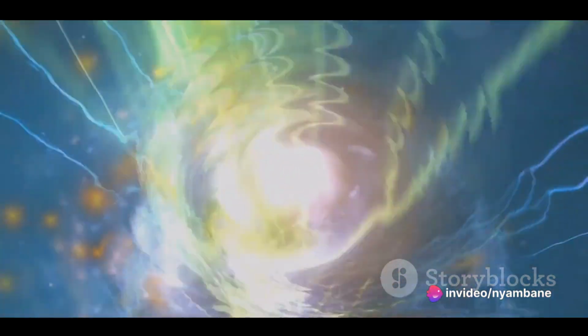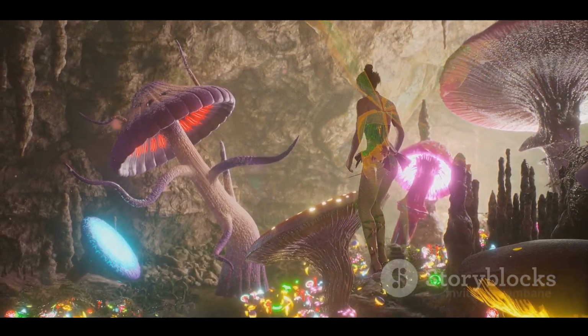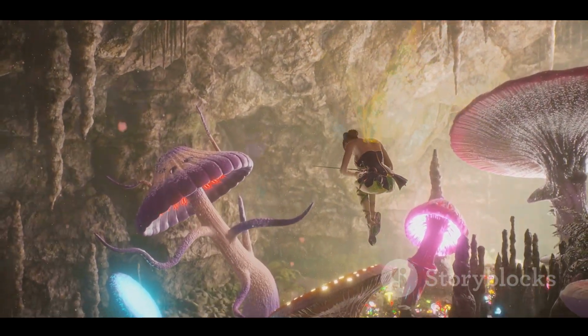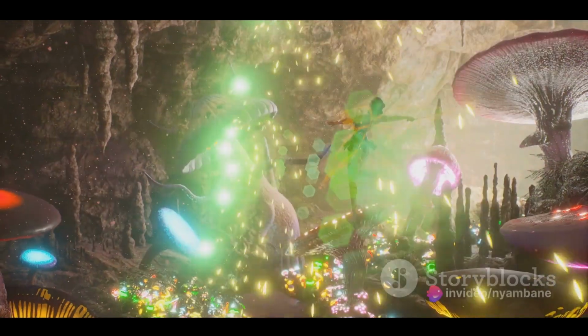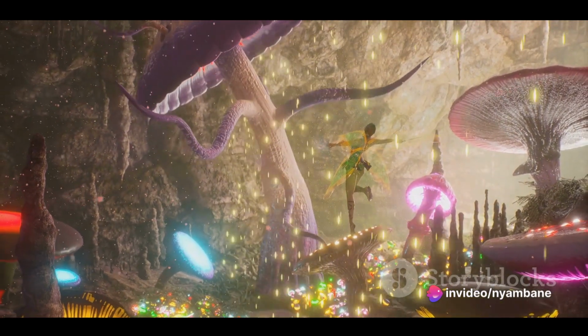Next, we move on to the storyboard stage. Here, the animator maps out the entire animation sequence in a series of panels, akin to a comic strip. This step provides a visual guide for the animation, showcasing the progression of the plot and the characters' movements.